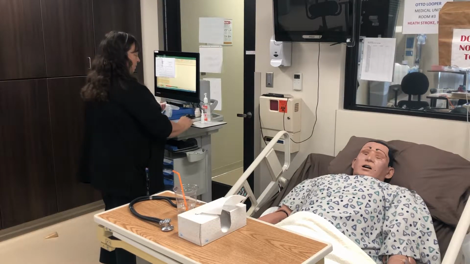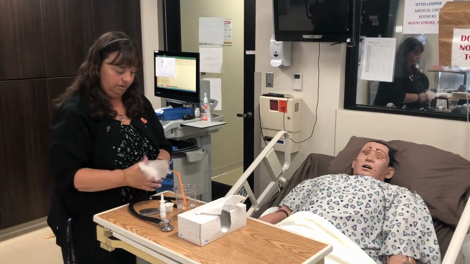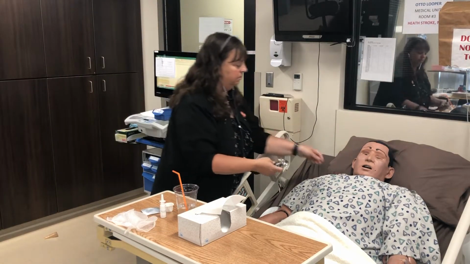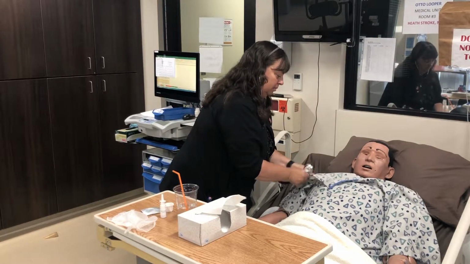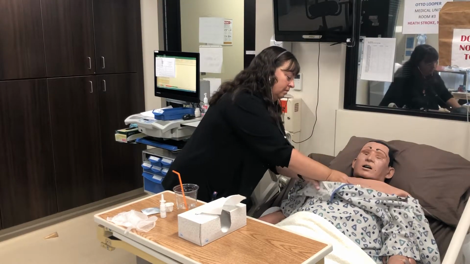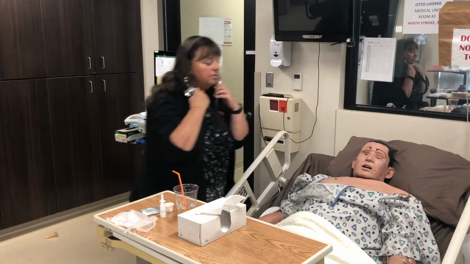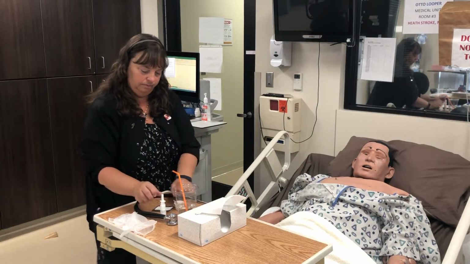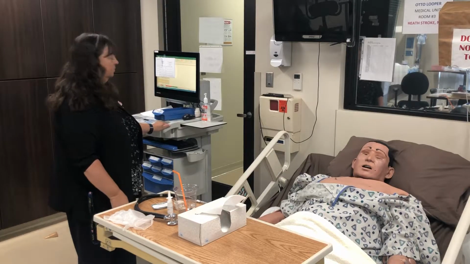Conduct any necessary pre-administration assessment. I'm going to go ahead and check an apical pulse. Apical pulse is 80, so I'm good to give his oral med. Explain purpose of each medication to patient.